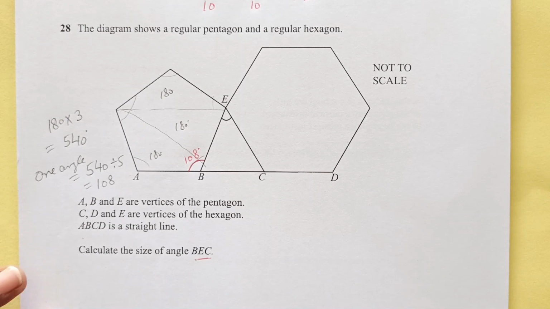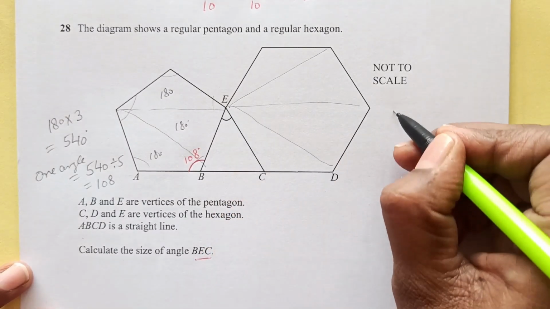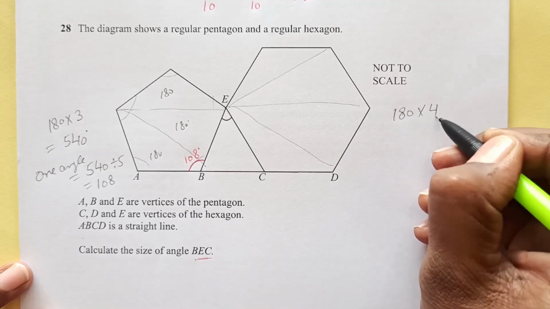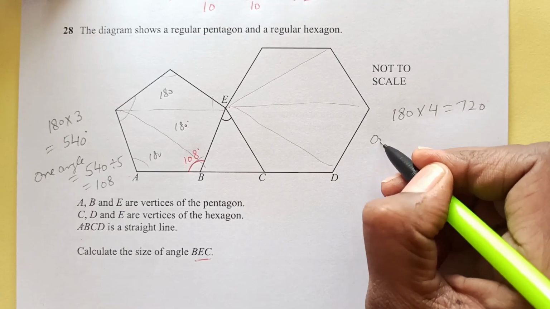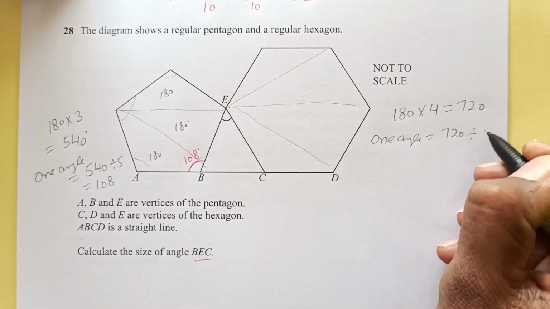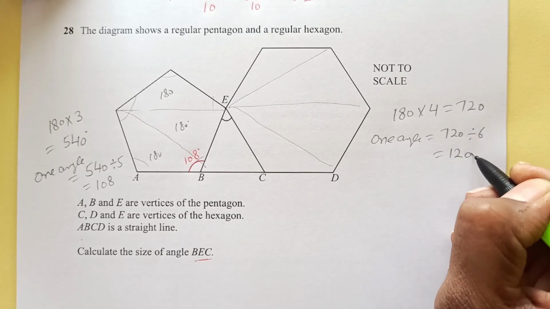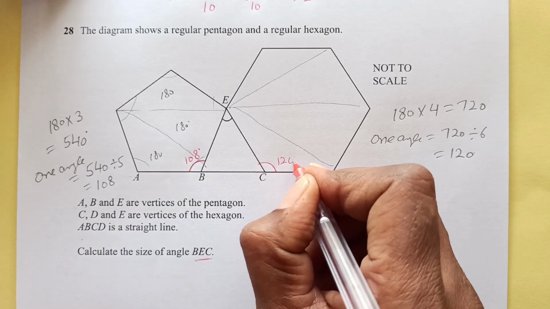Similarly here on the other side we have 4 triangles, right, inside here. So that means 180 times 4, that is 720. So one angle of the hexagon will be 720 divided by 6, which is 120. So from here we got this angle is 120.